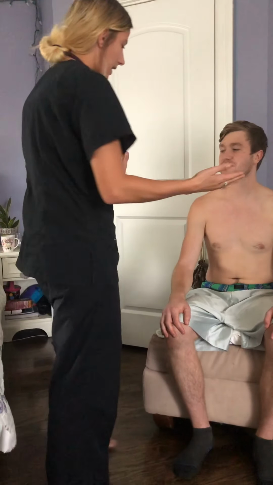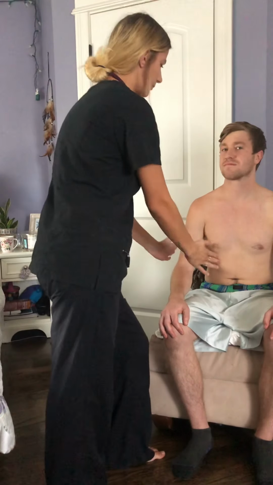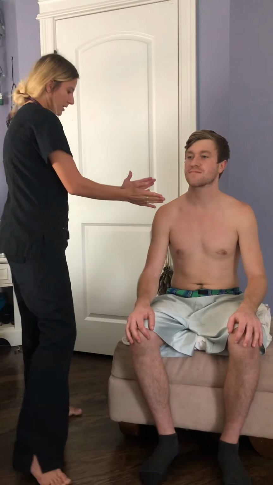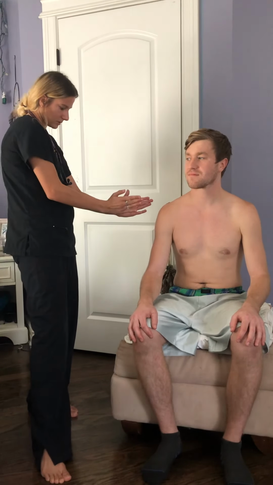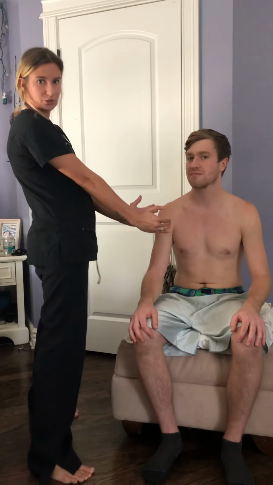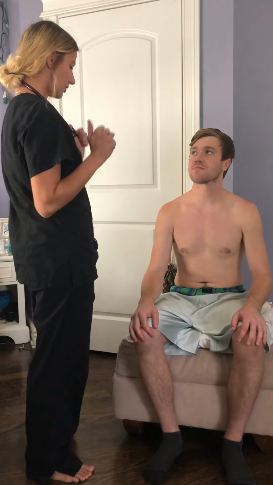I can also tell that my anterior-posterior ratio to my lateral ratio is 2:1, so that's great.